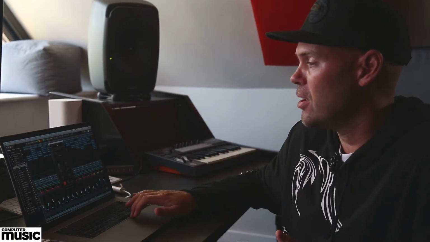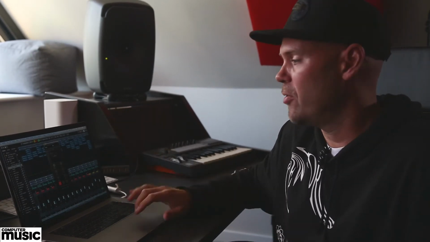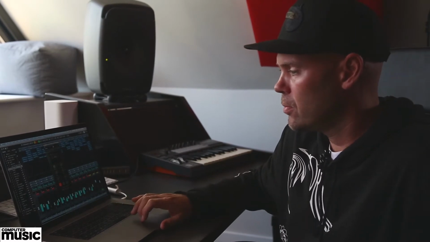I'll now use the compressor just to make it fit in that little bit better without losing the dynamics, just using a little bit of it, and you should be able to hear a difference.